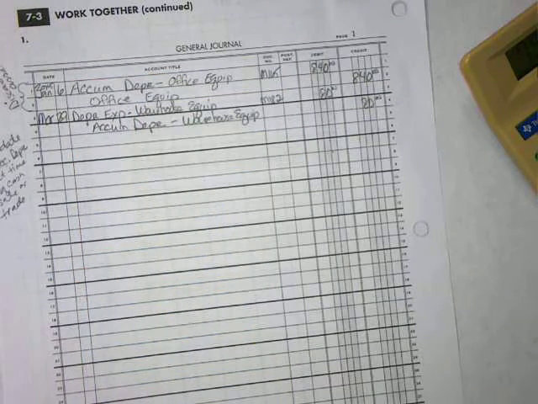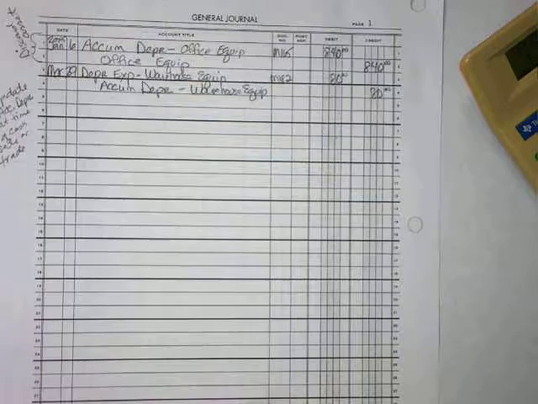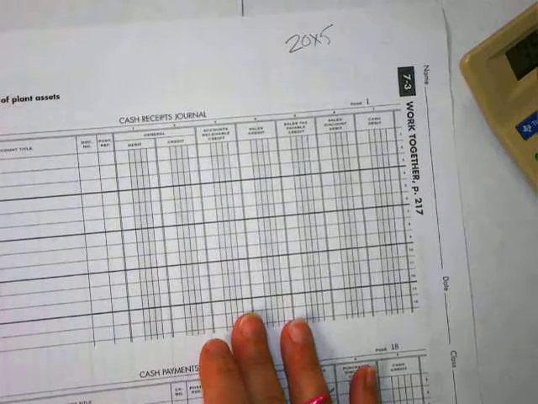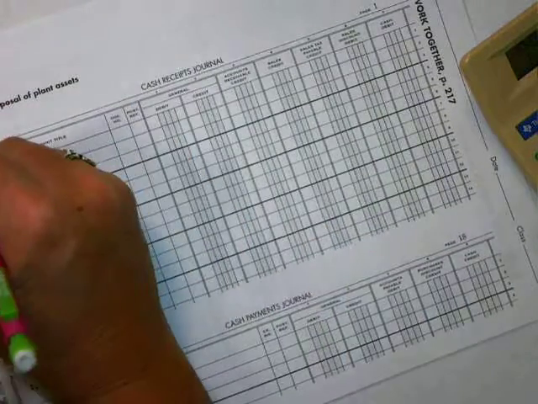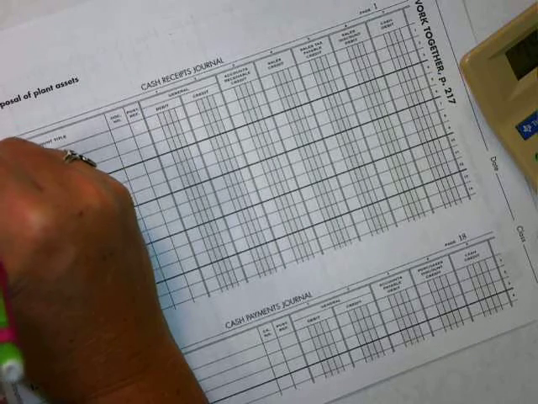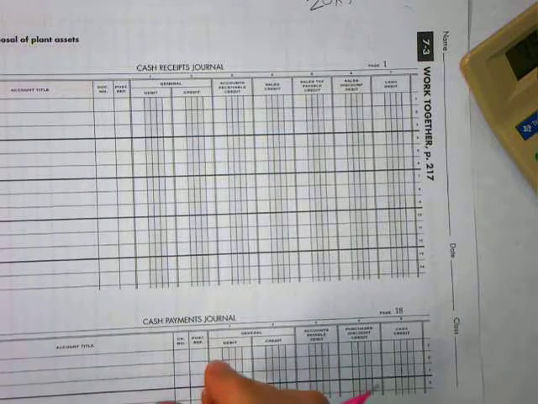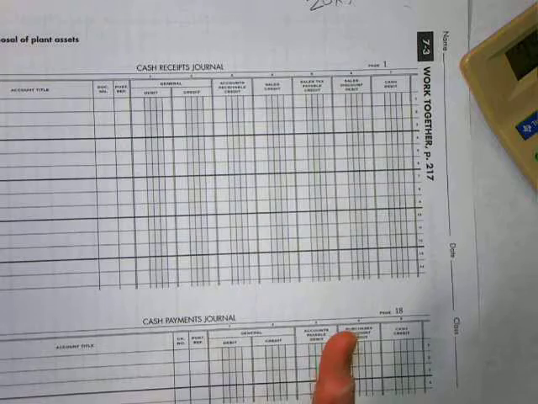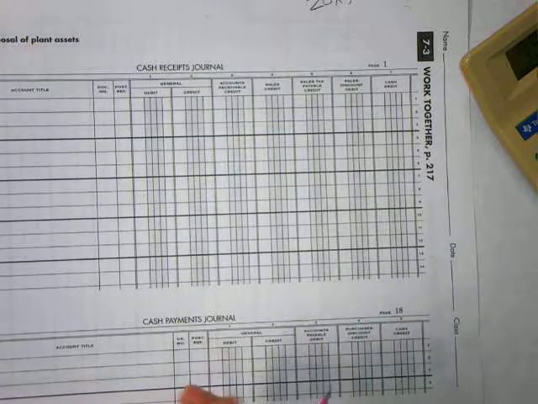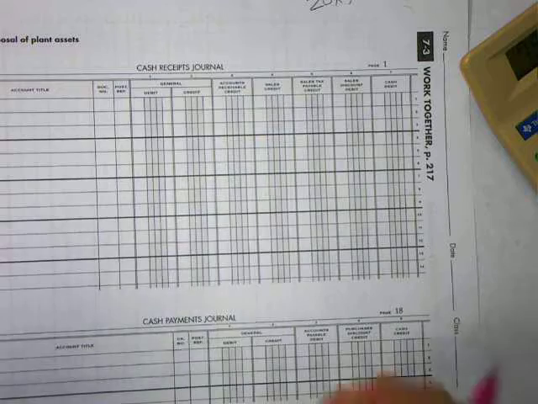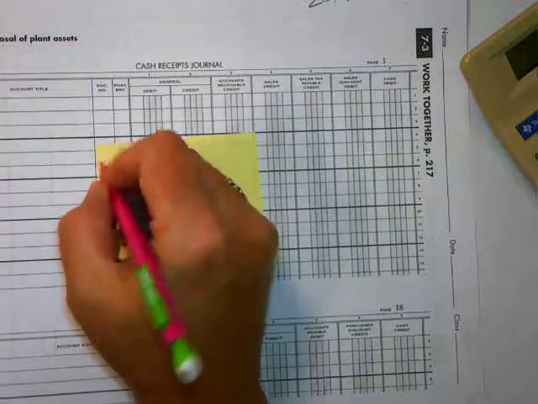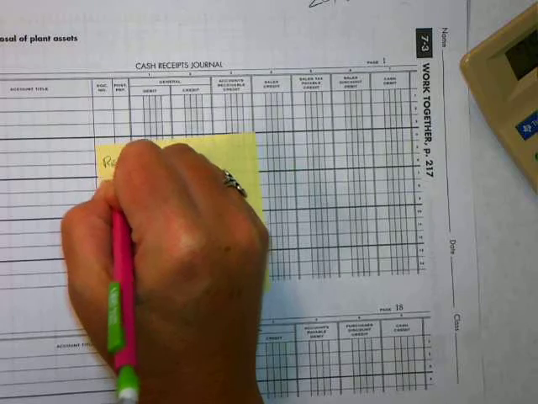Okay, so we actually received cash, right? We sold it, so we received $500 cash. So we're going to need our cash receipts journal. And this is happening on 20x5, March 29th. Okay. Now, when we're doing this, you kind of have to keep all the debits and credits equal. You got to make sure you're keeping them equal. Okay. So what we need to do is we need to remove the asset.